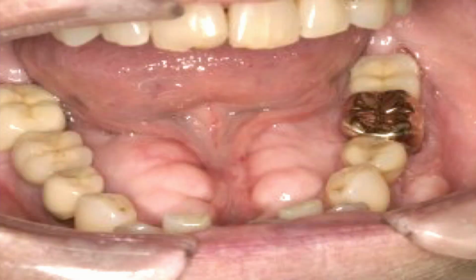Anything that reduces the amount of tongue space can contribute to obstructive breathing during sleep. Notice in this slide the presence of large tori. This could keep the tongue in a posterior position, which contributes to obstruction of the airway during sleep.